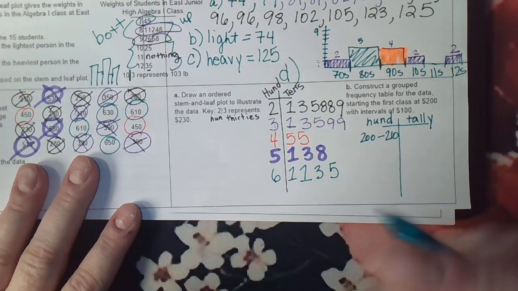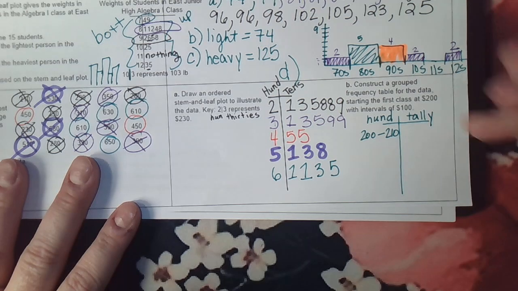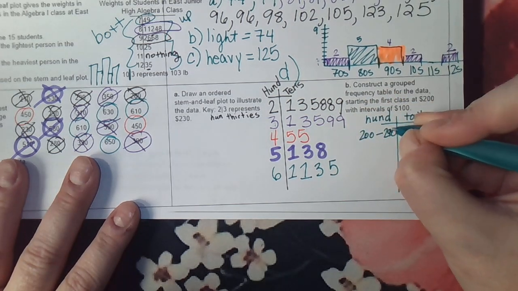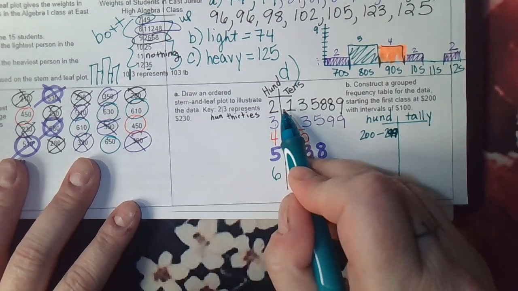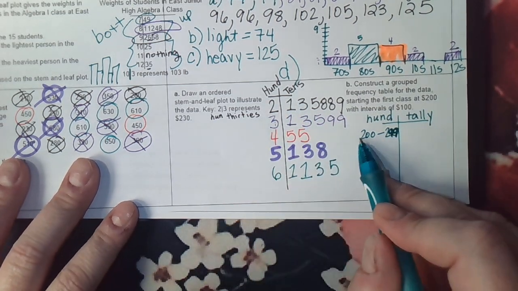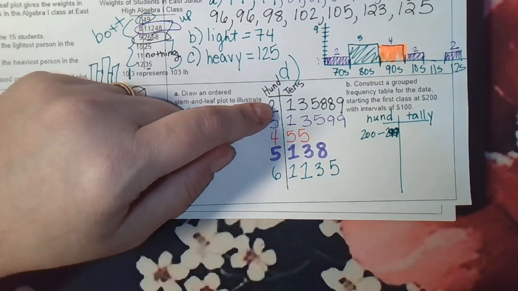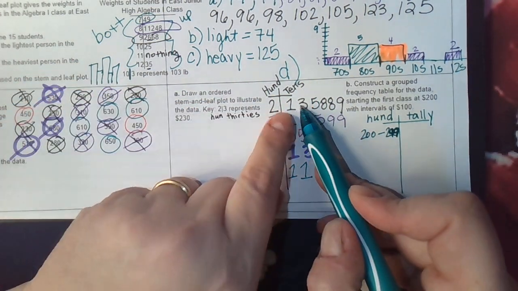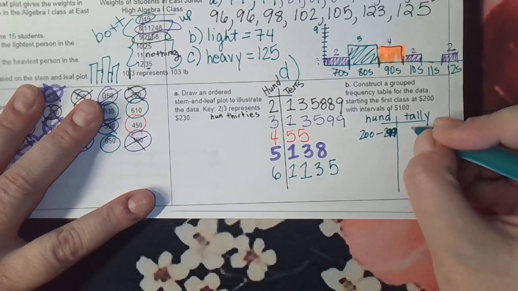So the numbers from 200 all the way up until the next interval, 300, are 200 to 299. So we need to write numbers that describe all the 200s. So this is 200 to 299. Okay, so how many numbers are in this 200 to 299? Well, there's 1, 2, 3, 4, 5, 6.